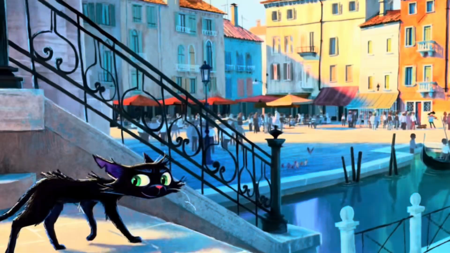Pixar did also announce a new animated film called Gatto, which is about a black cat in Italy, and will be directed by the Luca director. Funny enough, Luca did release June 18th, 2021, and this movie is releasing June 18th, 2027, and they're both by the same director and both set in Italy.